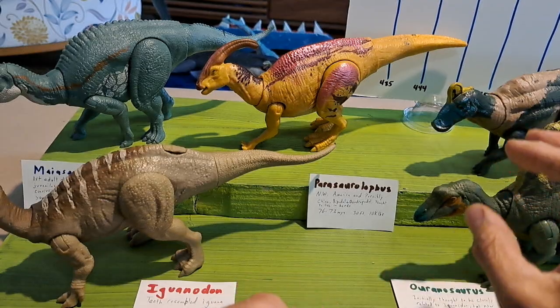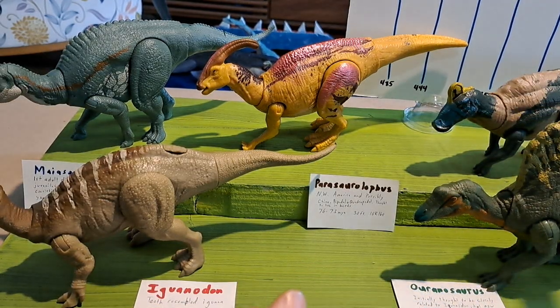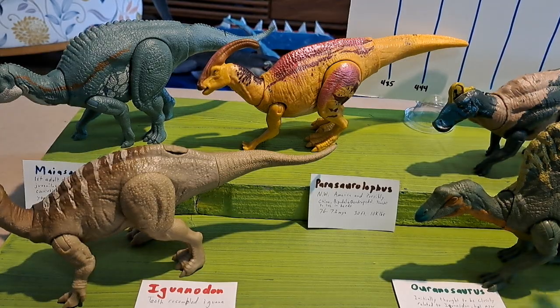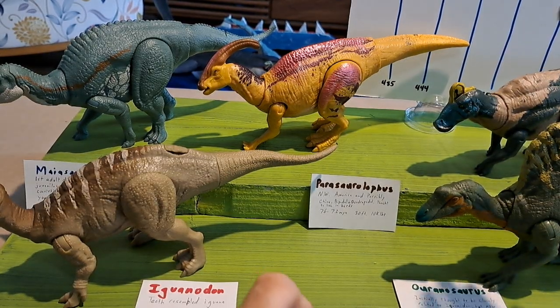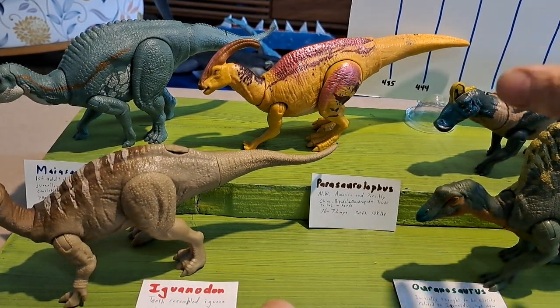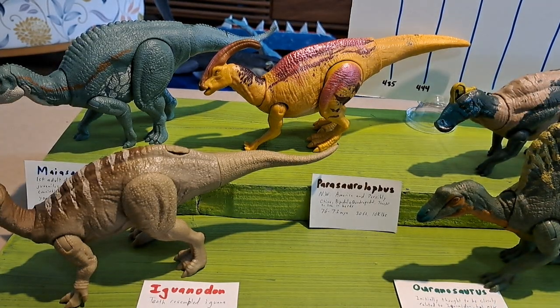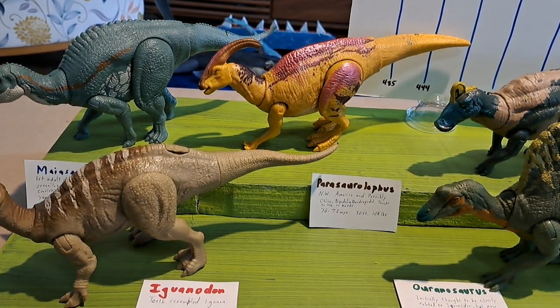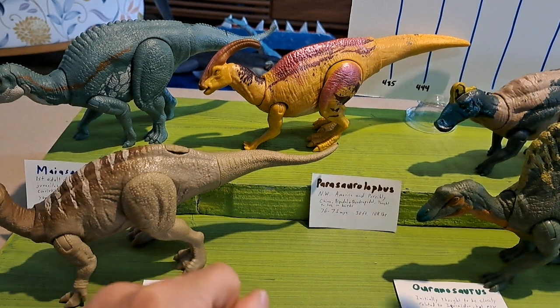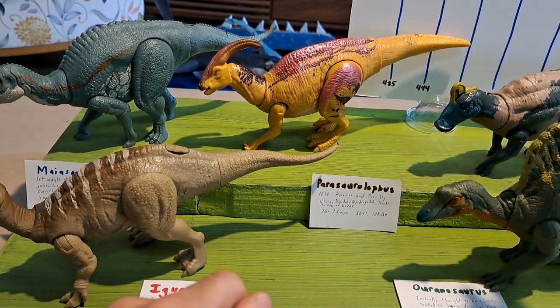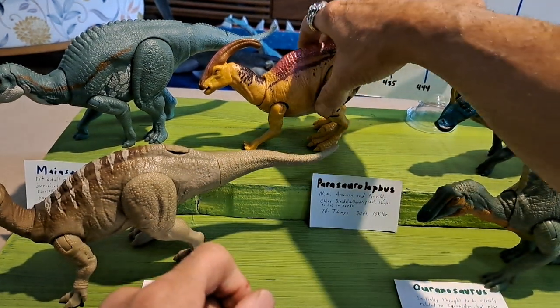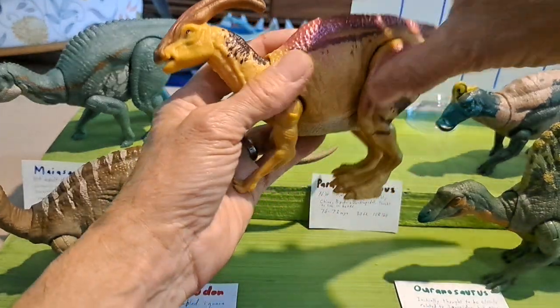So this dinosaur was found 76 to 73 million years ago in Northwest America and maybe even China. There's some very closely related skeletal remains in China of this dinosaur. It is bipedal and quadrupedal, and it is thought that they lived in really massive herds.